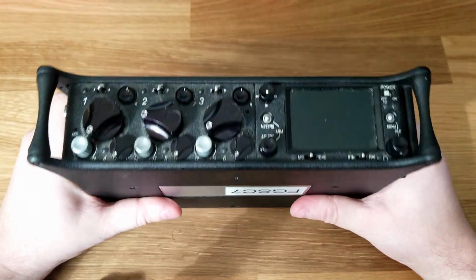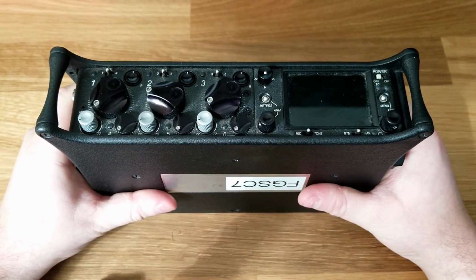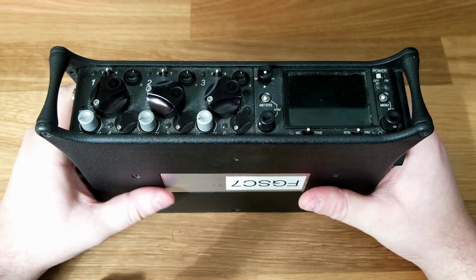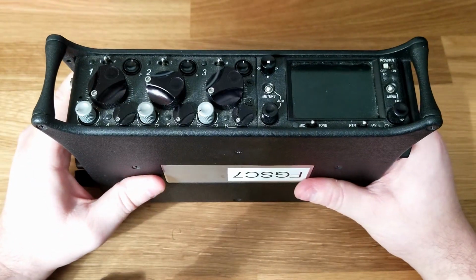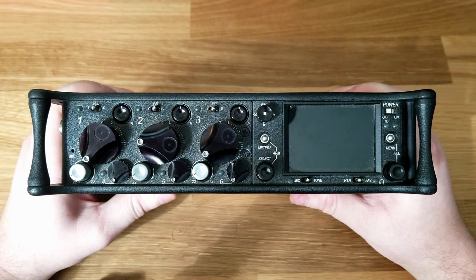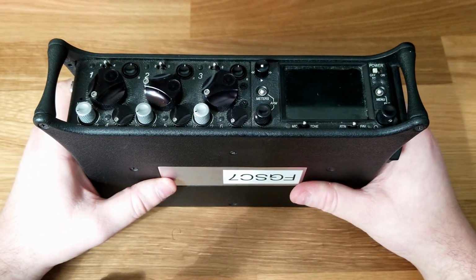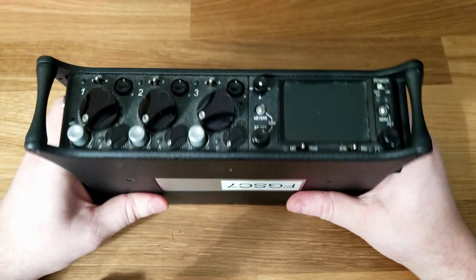So here is a quick introduction to the Sound Devices 633 mixer recorder. We're going to go through the different panels that we have here, and then we'll get into actually turning it on and formatting our media, naming our files, and getting up and running with making a simple recording. So let's start here with the front.